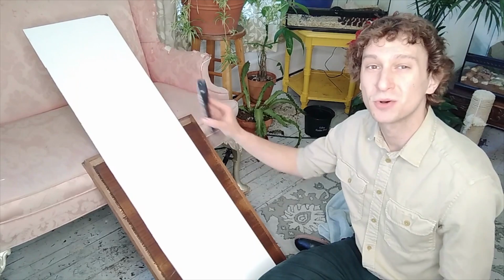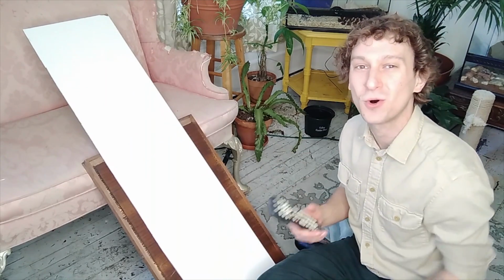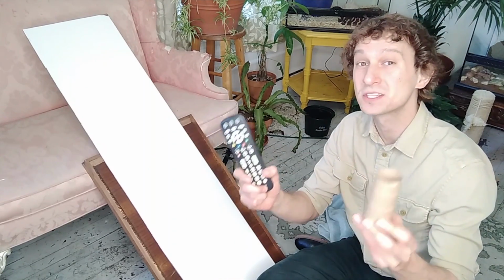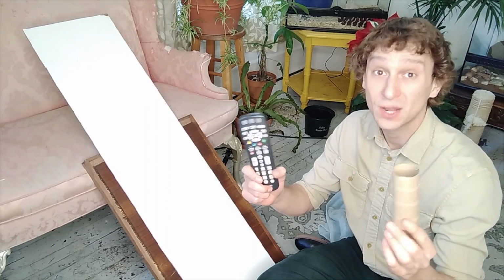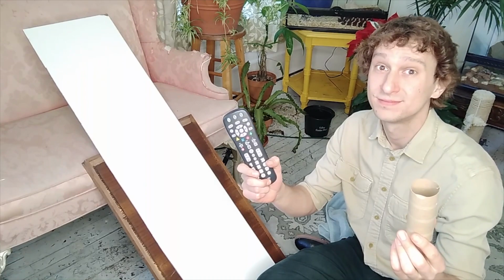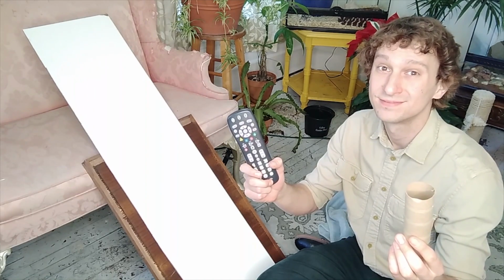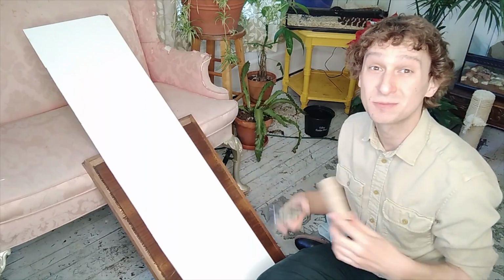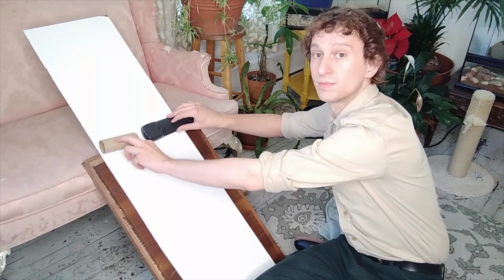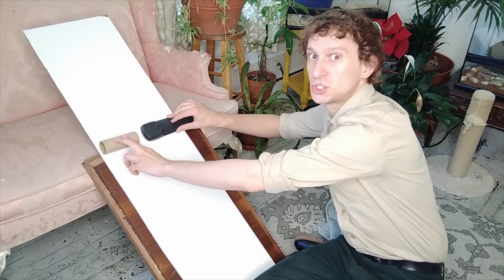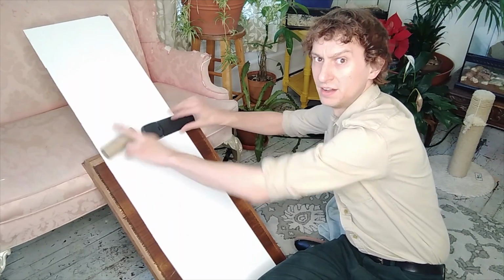Again, we have our remote control and our toilet paper roll. Which one is going to roll faster? And why is that? Well, let's put them to the test. 3, 2, 1.